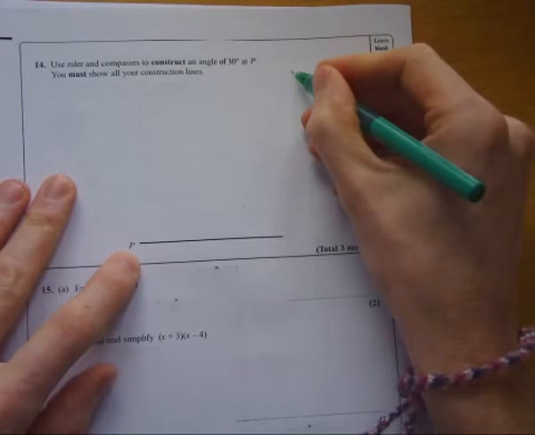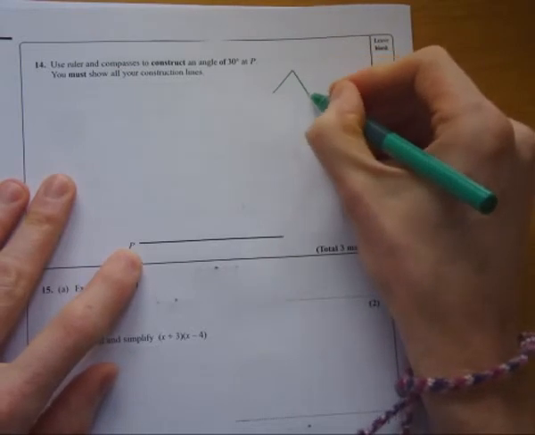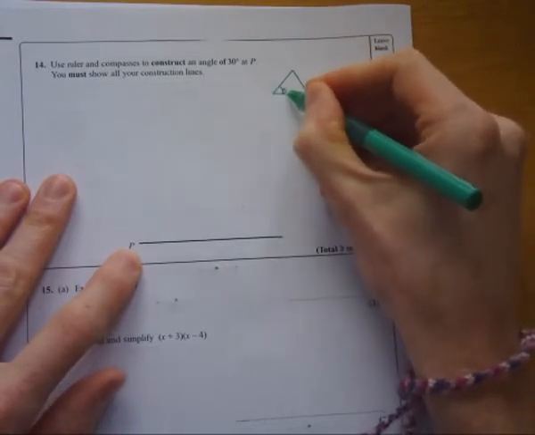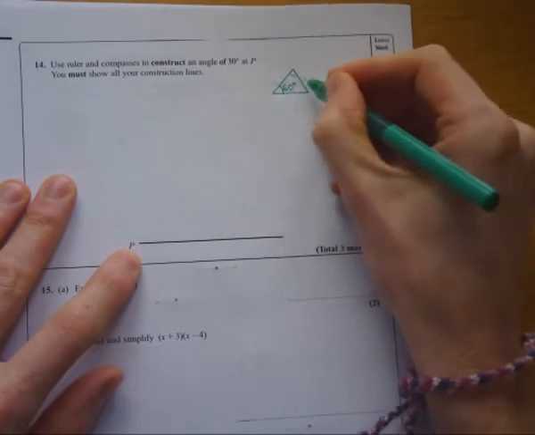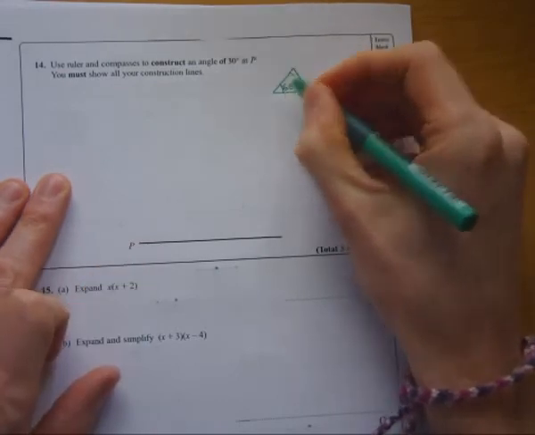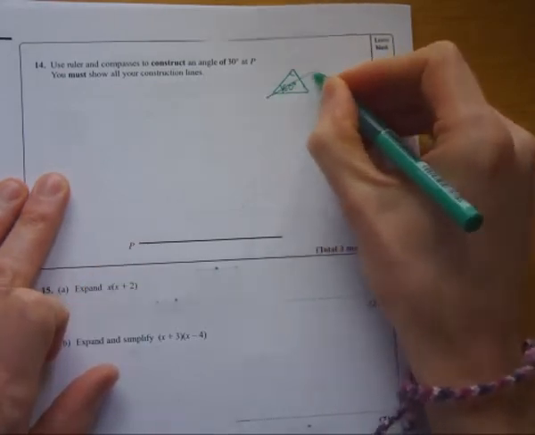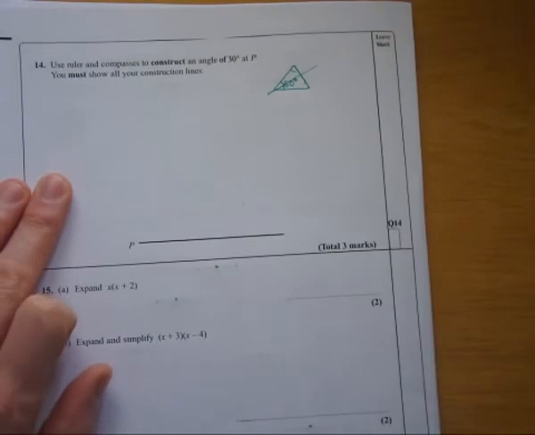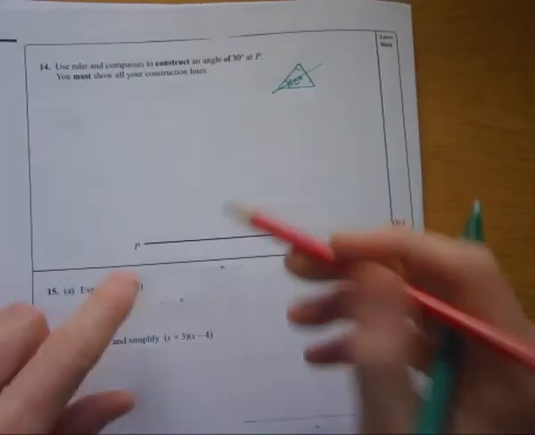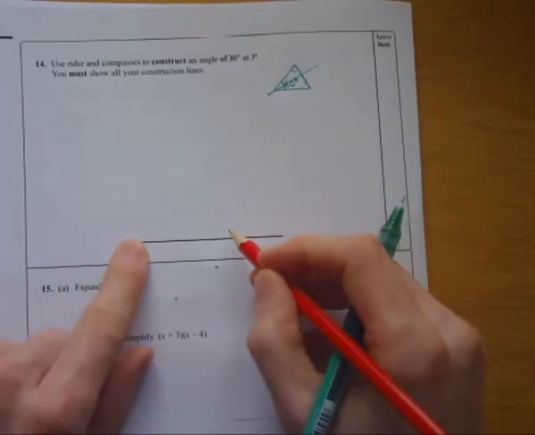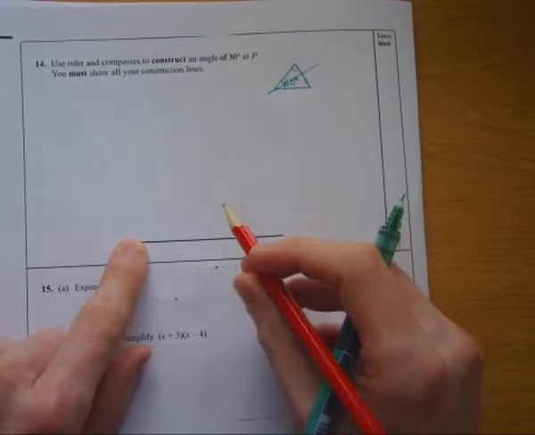I'm using the fact that in an equilateral triangle, I have 60 degrees in all the corners, but I'm going to use the bottom corner here. I can then cut that in half, and that will give me 30 degrees. So to do that, I would get my compass, and I would draw a line of equal distance.